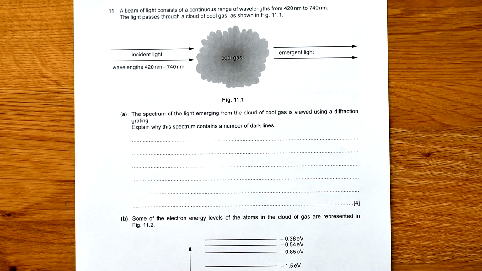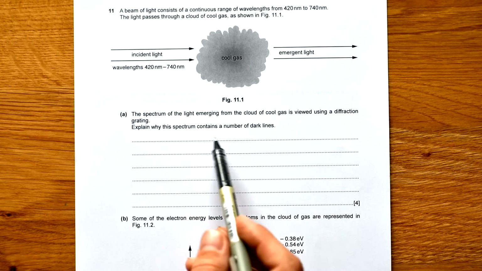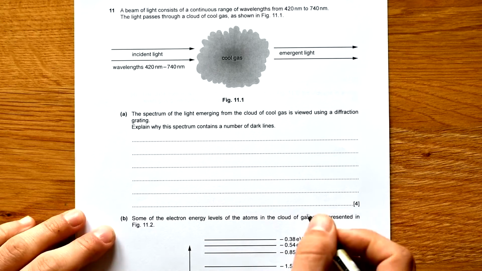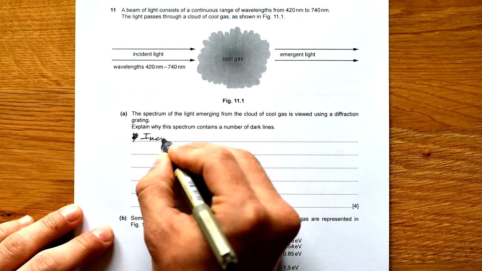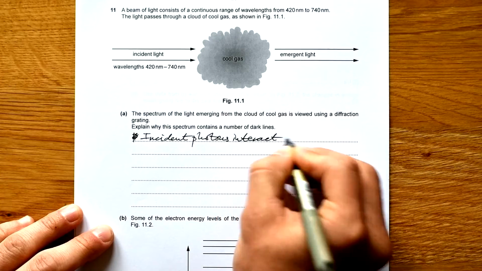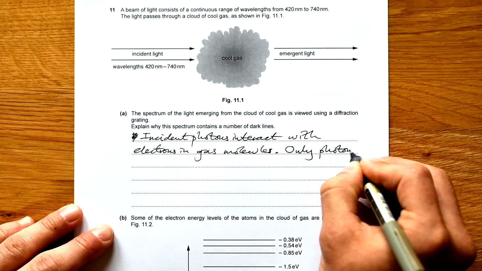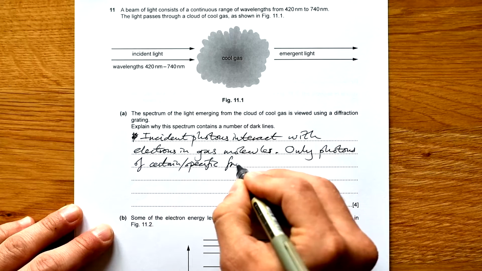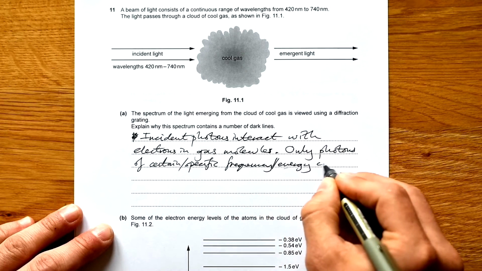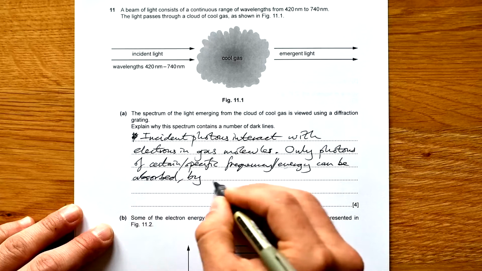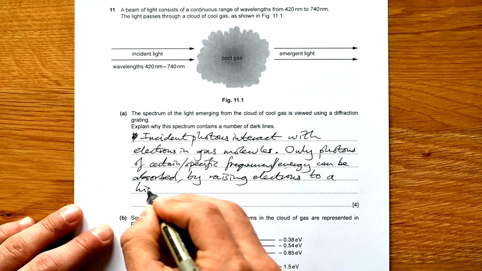Light passes through a clouded cool gas, yada yada. Spectrum of the light emerging from the clouded cool gas is viewed using a diffraction grating. Explain why this spectrum contains a number of dark lines. Well, it's because the incident photons interact with electrons in the gas molecules. Only photons of certain wavelength, specific frequency, let's say, or energy, can be absorbed by raising electrons to a higher energy level.